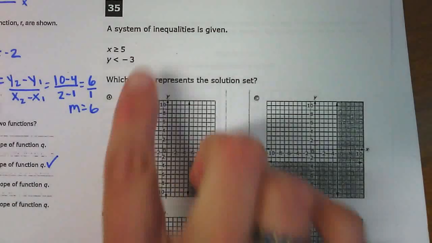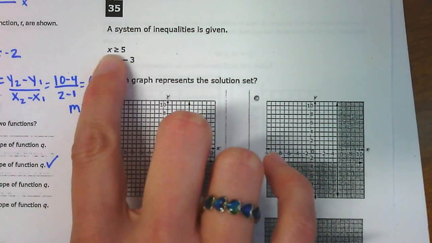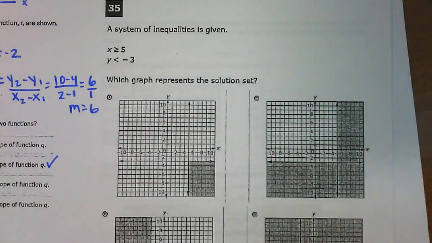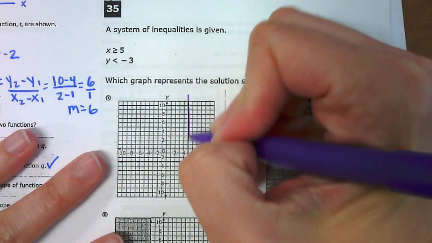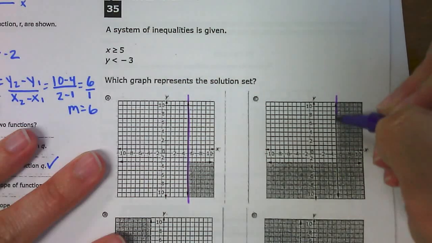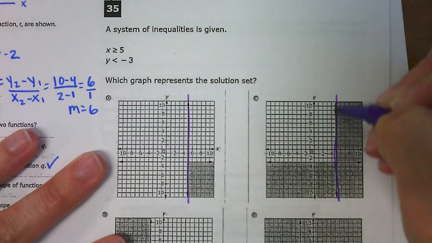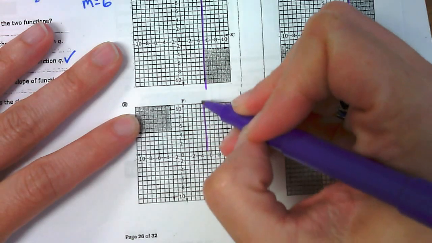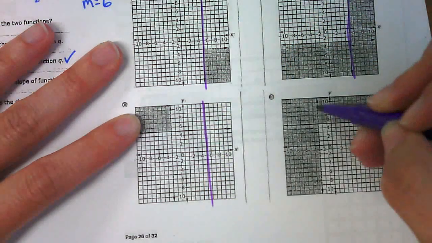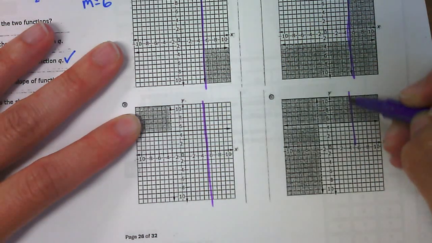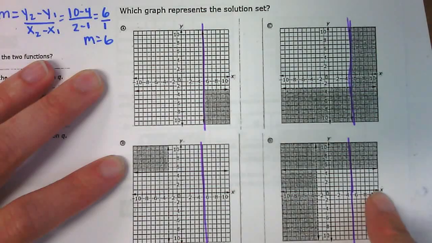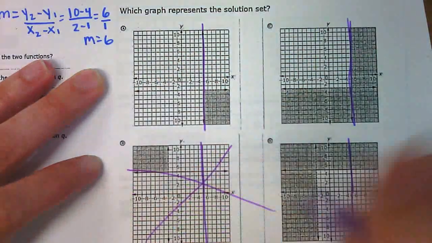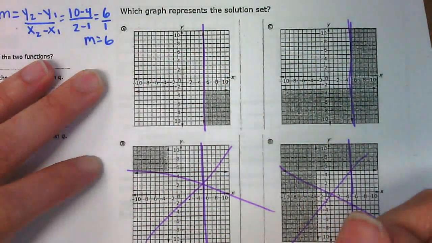Okay, for this question, we have a system of inequalities. We have x is greater than or equal to 5. So on our graphs, we want to trace over the line where x is greater than or equal to 5. So we can look at our choices here. And then we see that these two graphs at the bottom do not even have the line in the correct spot. So we automatically know that these are incorrect.